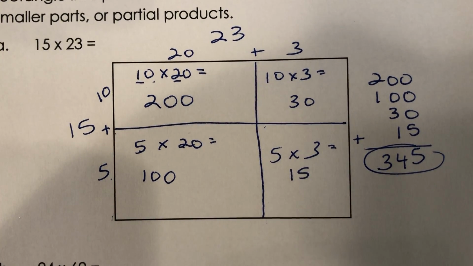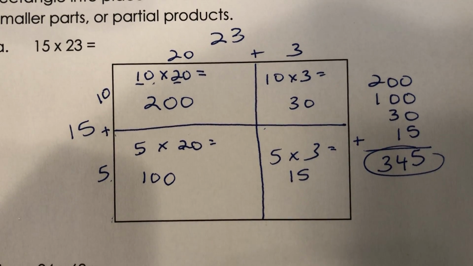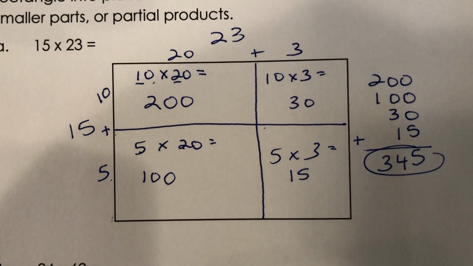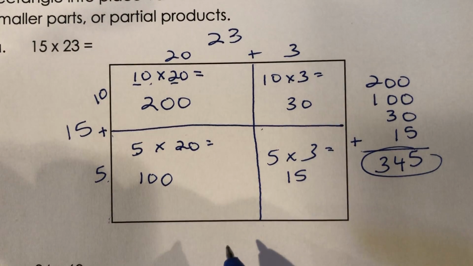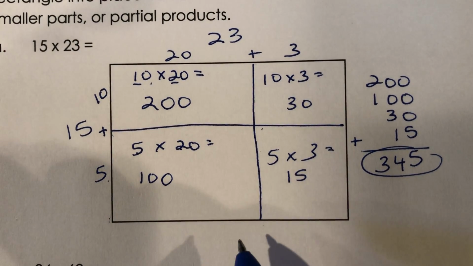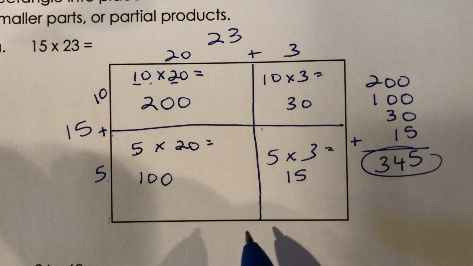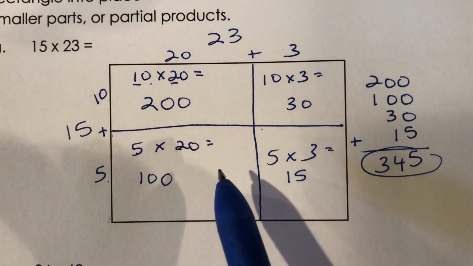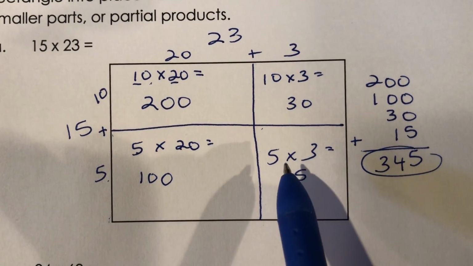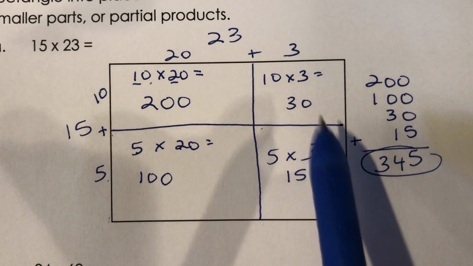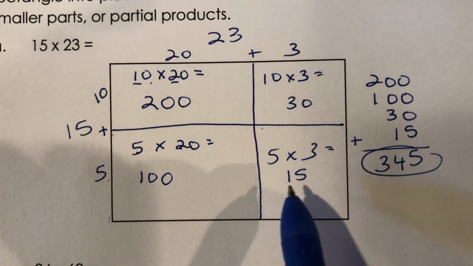Those of you at home watching this, I know you want to jump to that standard algorithm, the traditional method. We're going to get there, I promise. But right now, your child's basically seeing how the standard algorithm came to be and being able to represent this visually. So it's not about how we're solving the problem. It's being able to connect and think about this in terms of area.